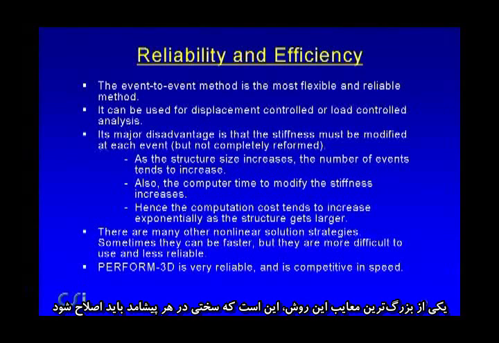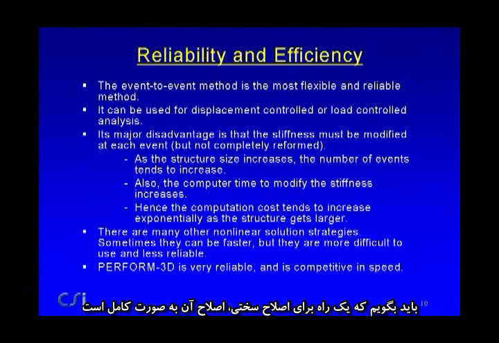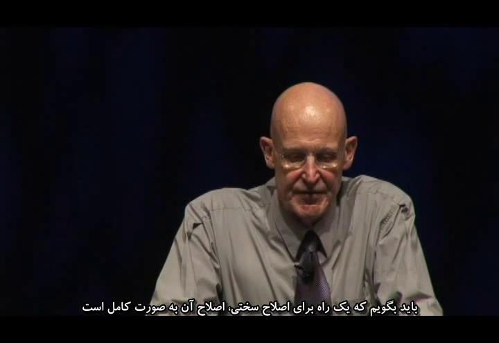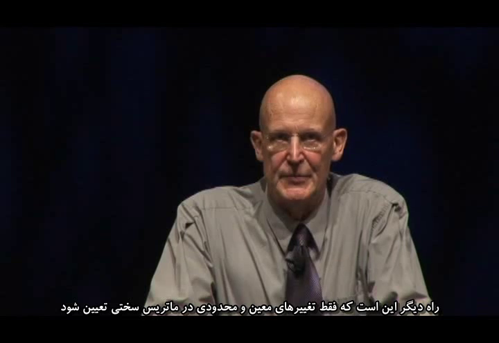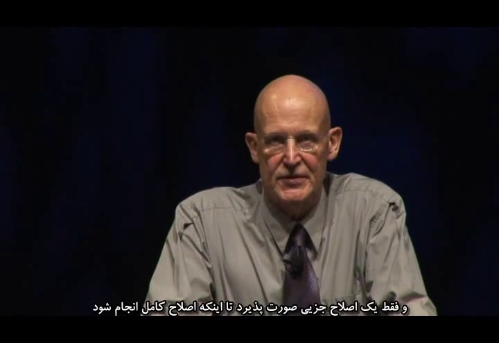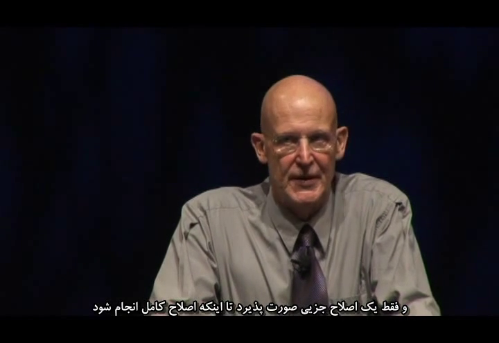It has a major disadvantage, that the stiffness must be modified at each event. And let me say that one way to modify the stiffness is to reform it completely. That is really rather expensive. Another way is just to recognize there are just certain limited changes in the stiffness matrix, so just do a modification rather than a complete reformulation. That is a lot more efficient.